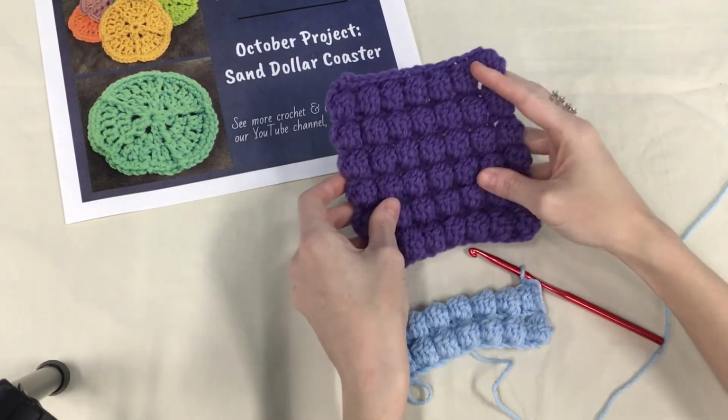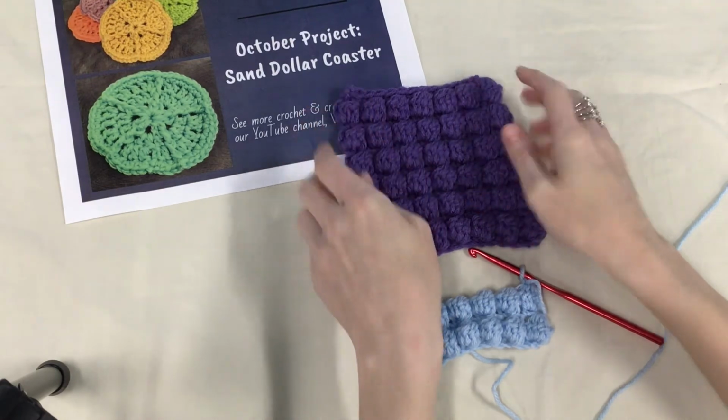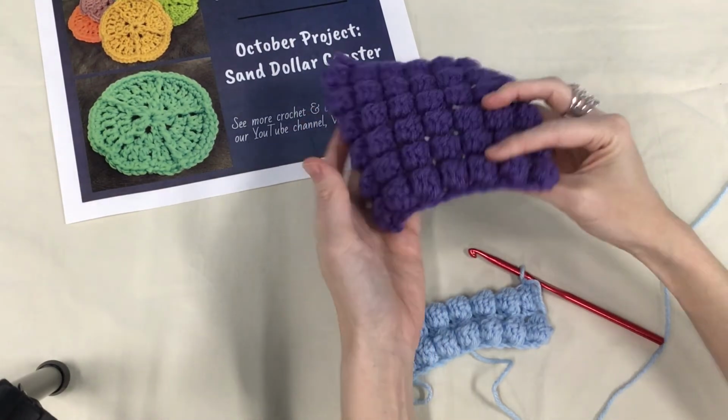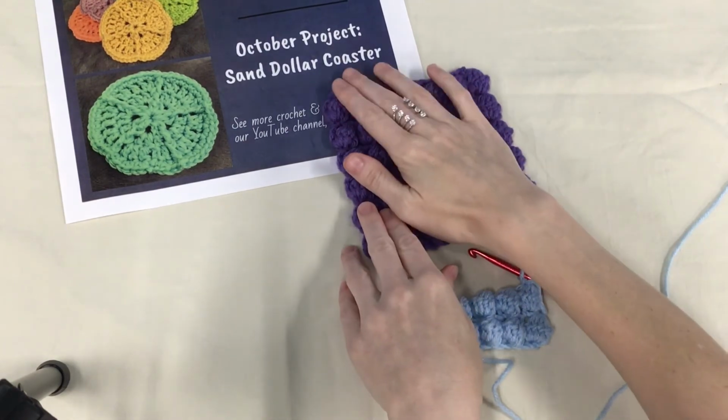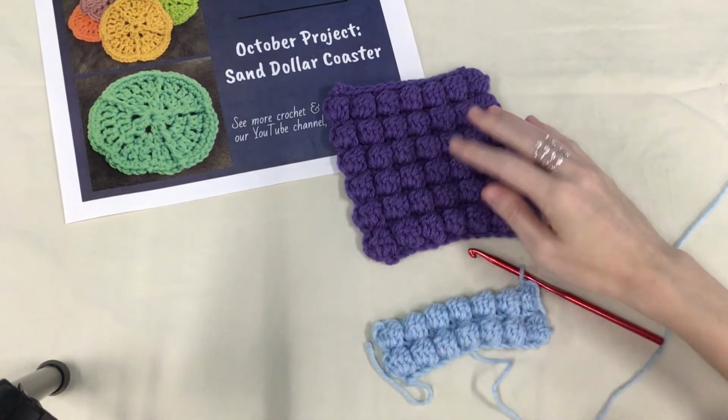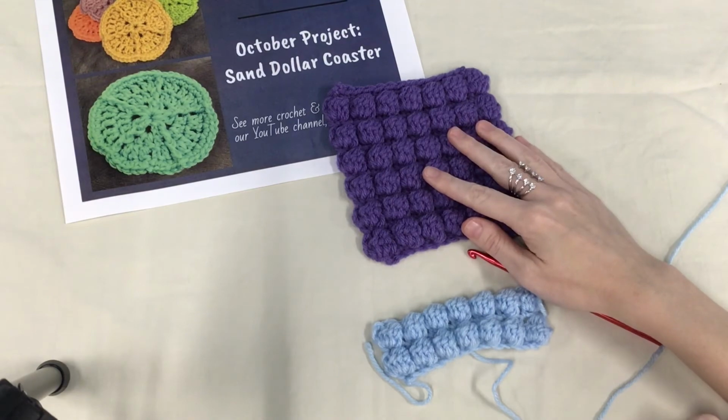It has tremendous texture. This would be another good one to use as a hot pad because it's nice and thick, so it'd give a nice barrier between a hot pan and your countertop, especially if you have a nice countertop that you don't want to burn or anything. So that would be a good idea for that.